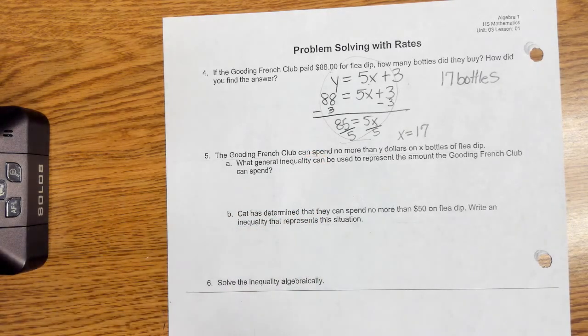Well, first I went and looked at my equation from the previous problem. And then I figured out I could use that to solve this problem. So I wrote down my equation and then evaluated and thought about what y means and what x is representing.